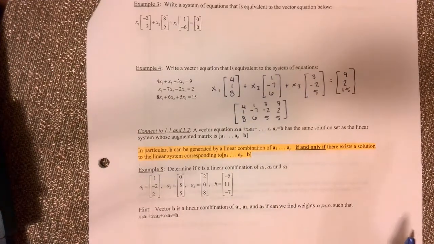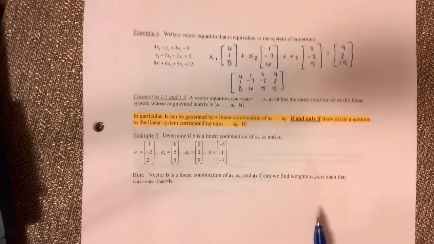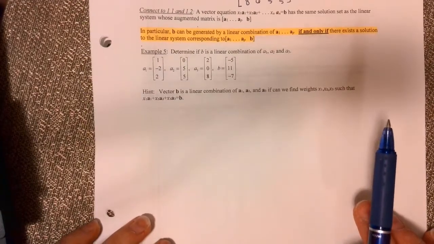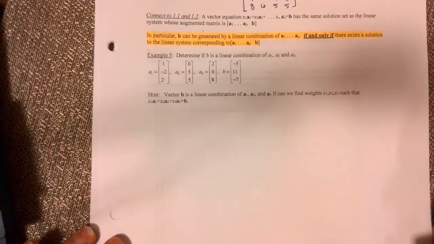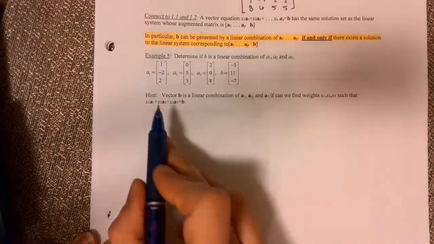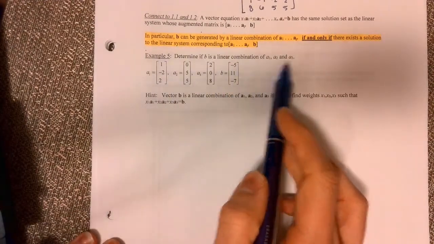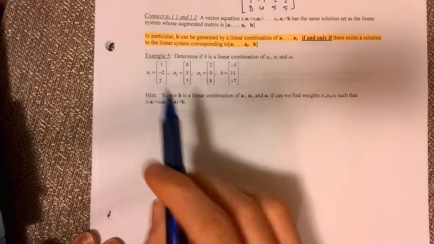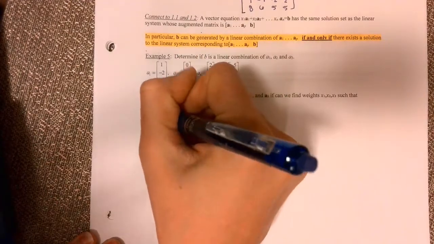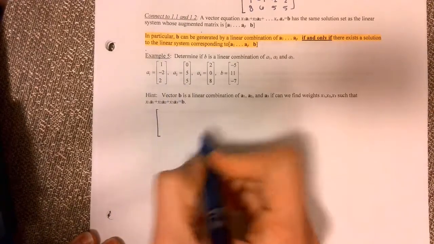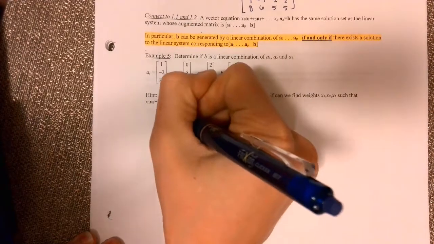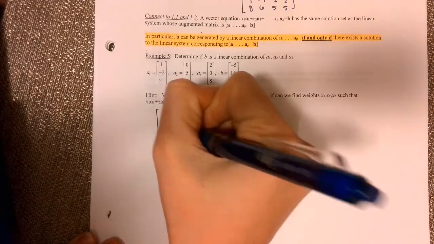Just to set up example 5, because I don't want to take my time in the video going through row operations, let's just set this up. Is B a linear combination of A1, A2, and A3? That means I am going to put each of these as my columns and see if I can do row reductions to get a solution.